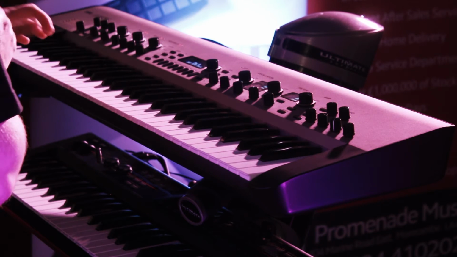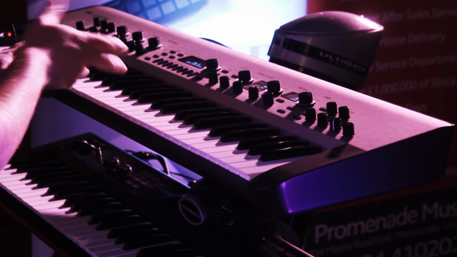You can also use the timbres in different ways. So for instance here I've got a split keyboard, so I've got a pad sound on my left and then a lead sound on my right.